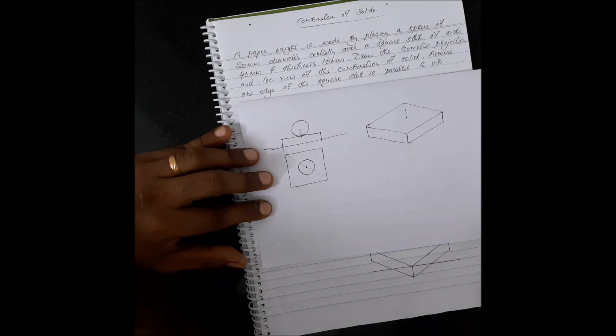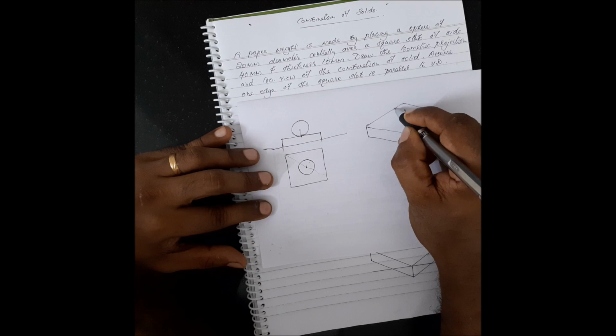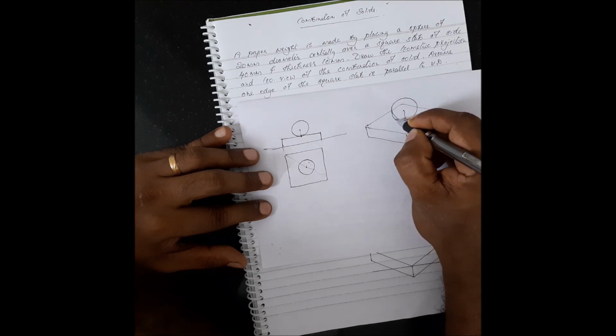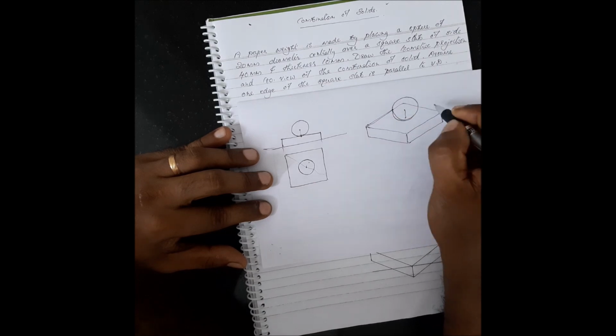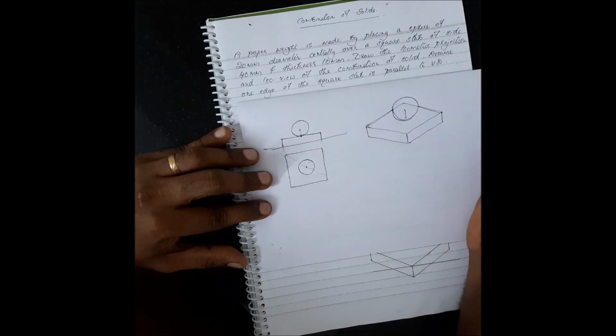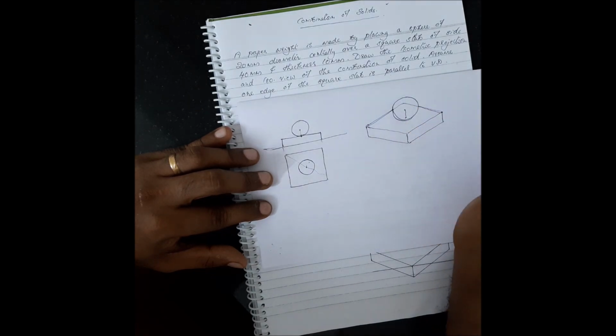But when you draw the circle, to complete the answer, you have to draw the circle. That's your answer. That's exactly what it looks like. And you can rub off this portion. Okay, so that is the isometric view of the combination of solids. You draw the sphere. That's it.